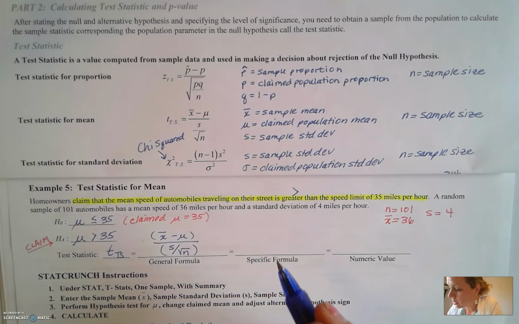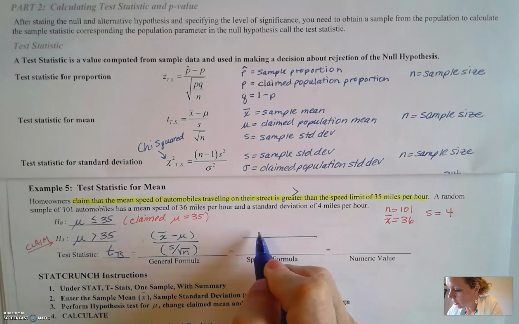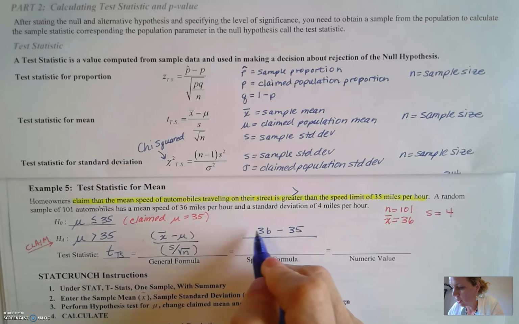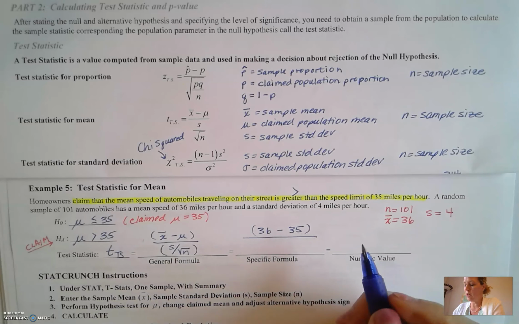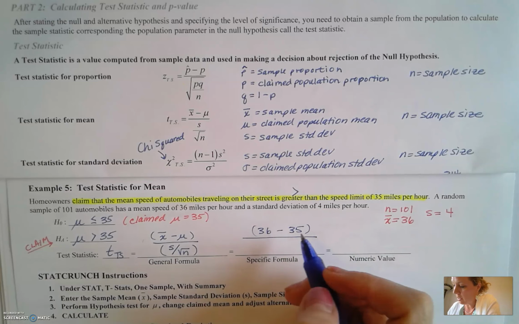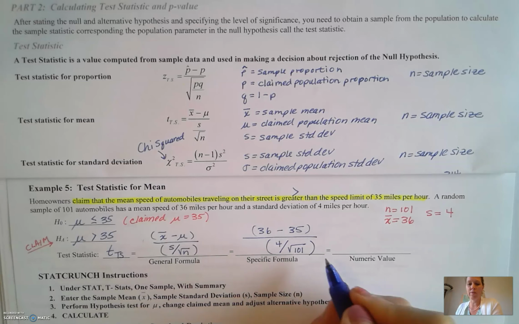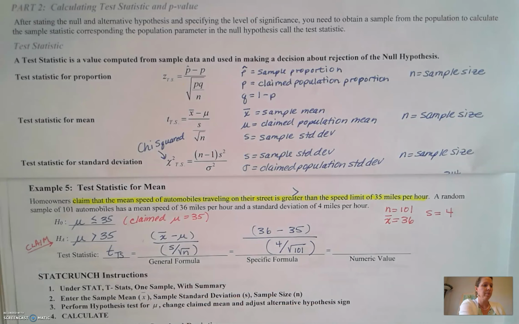X bar is going to be 36 minus our claimed mean, which is 35. They're very close. I'm going to put that numerator in parentheses, divided by s, which is 4, divided by square root of n, which is 101. I'm going to put parentheses around the 4 divided by square root of 101.